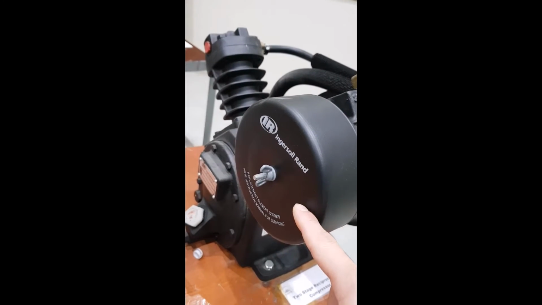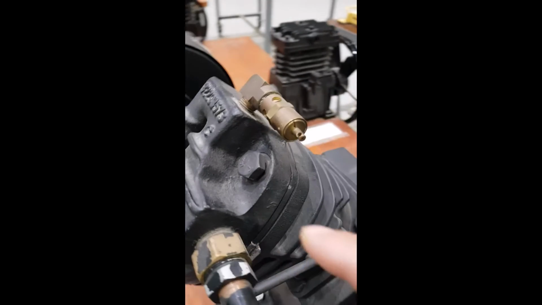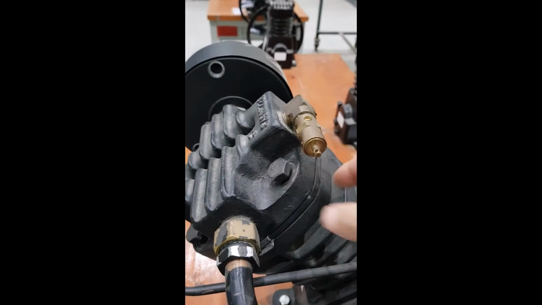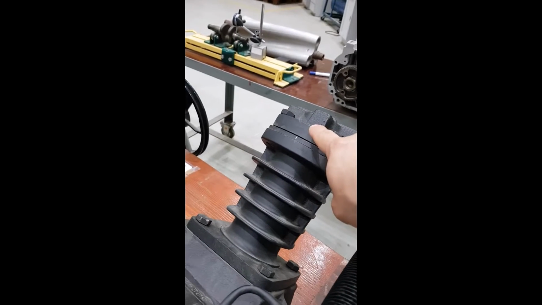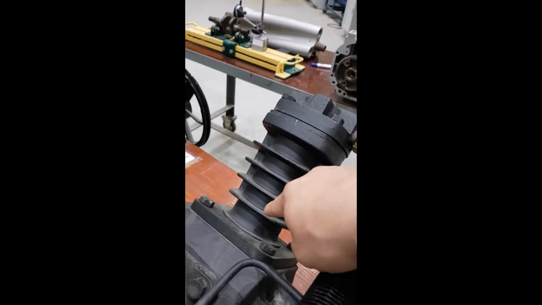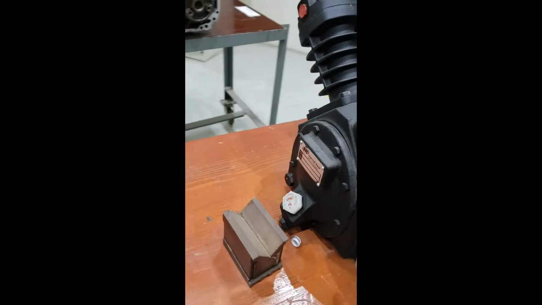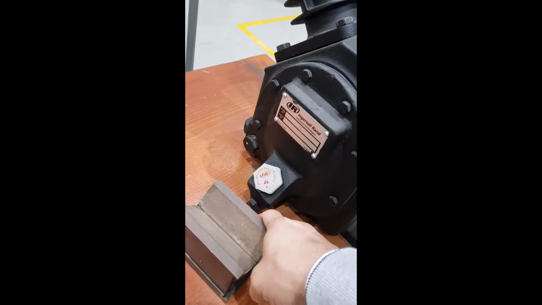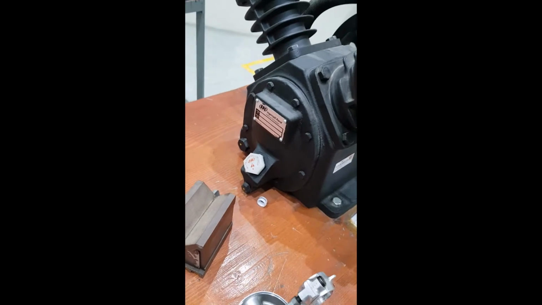Here we have the first cylinder, with the air filter. The cylinder is divided into two areas: this is the cylinder head, and this is the cylinder block. Similarly on the other side, this is the cylinder head, and this is the cylinder block. This is the crankshaft casing. The crankshaft casing has an oiler over here and a drain port from which you can drain the oil.